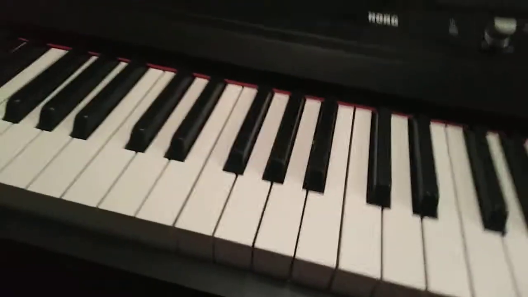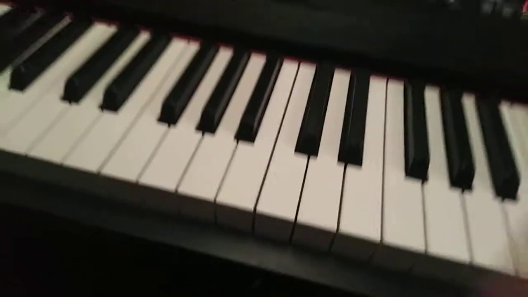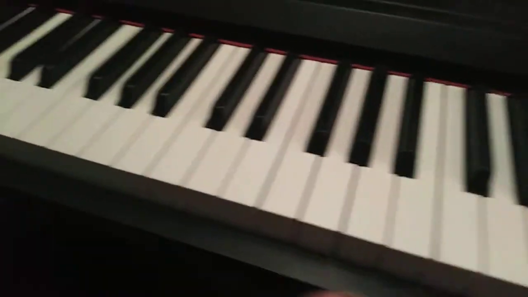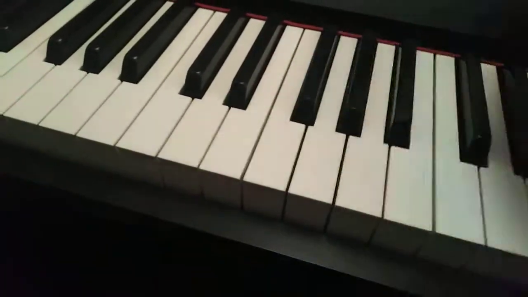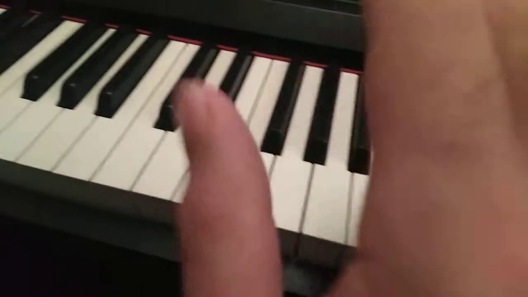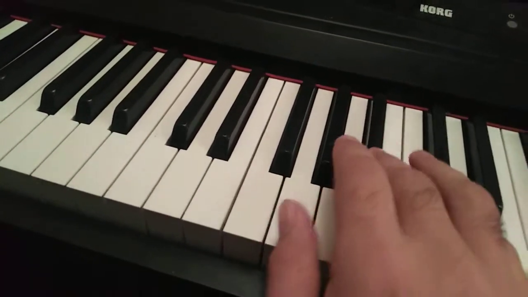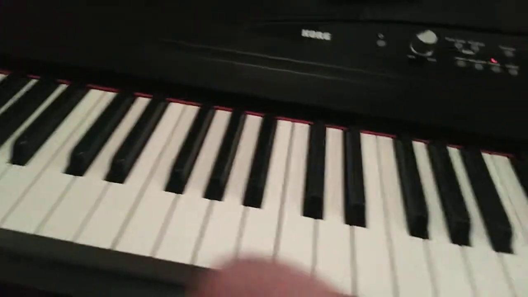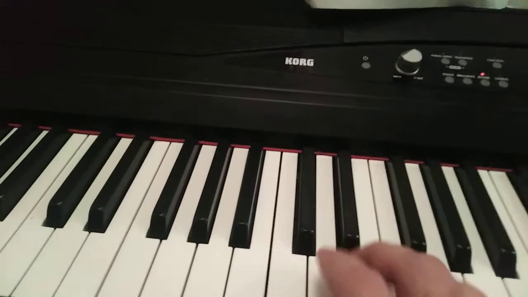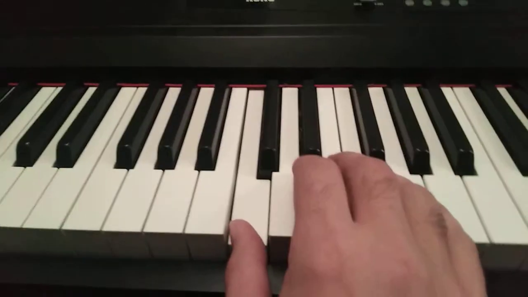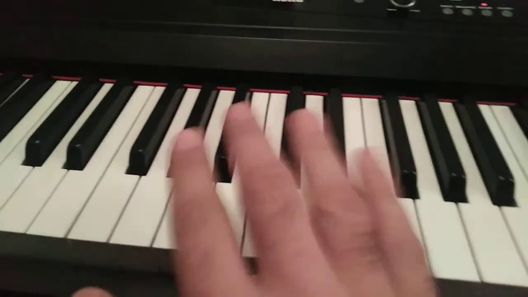First of all, each one of these keys on the keyboard, black and white keys, the sound that it produces is called a note. So this is a note, this is a note, this is a note. They're all called notes, right?